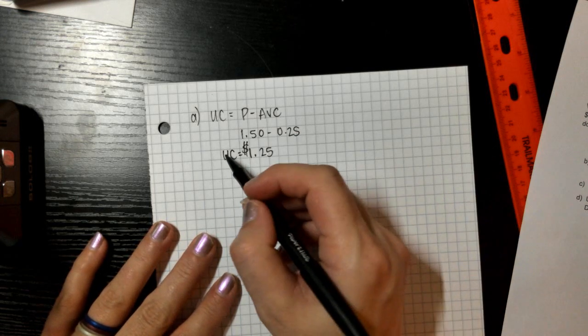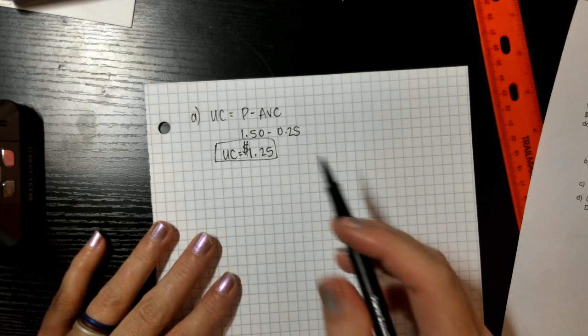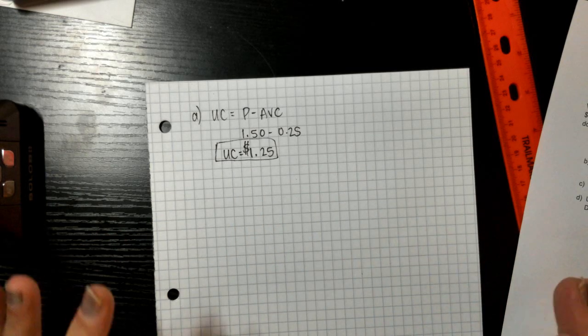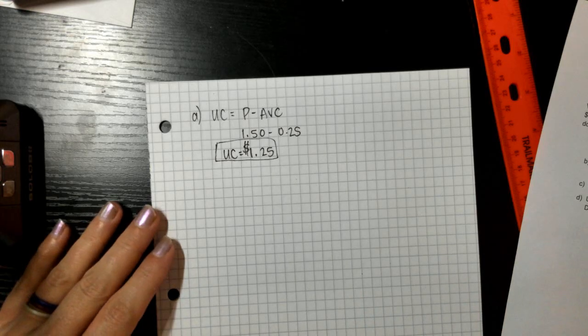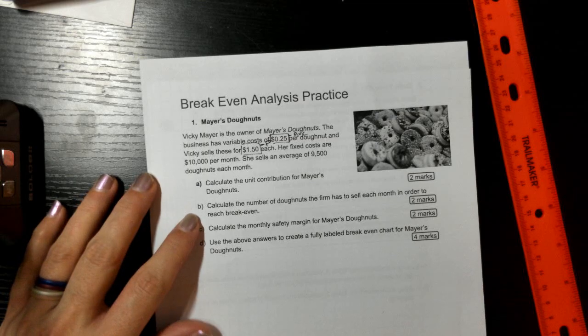This is monetary, so it's dollars. And as I've told you before, it's also important that you make your answer stand out, especially when you're doing a lot of math on one page. It's easier if you can make your answer obvious. All right, so that's letter A, easy enough.